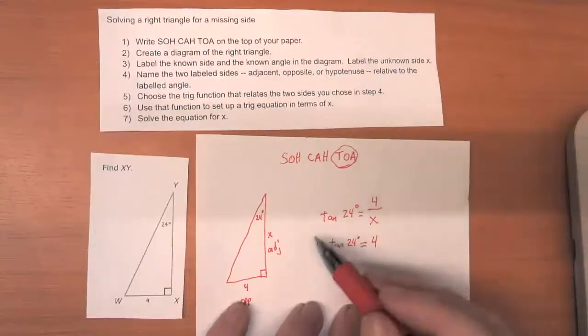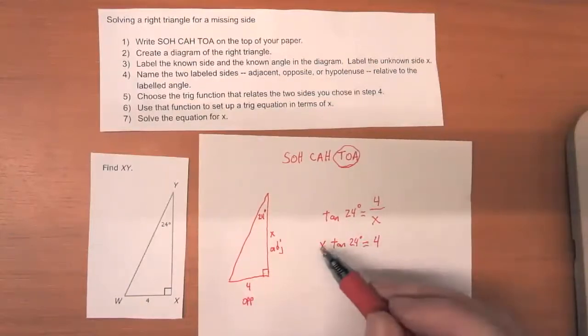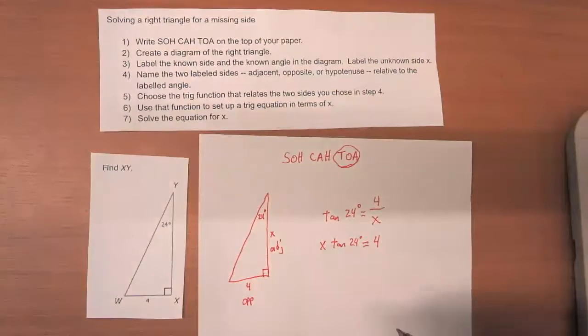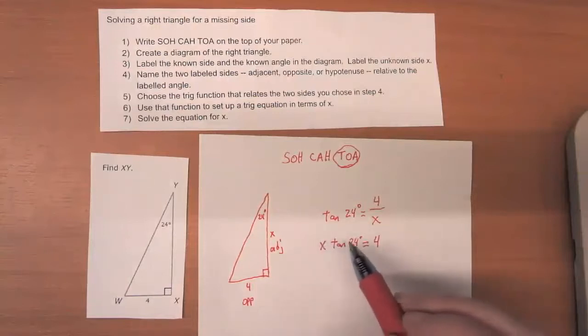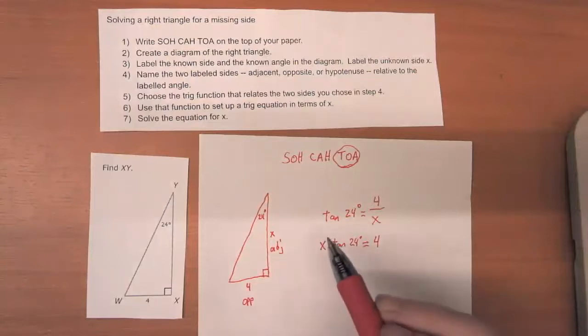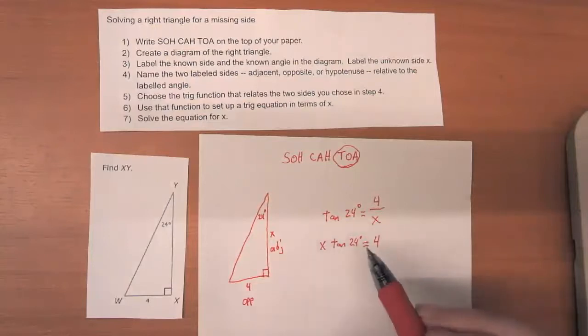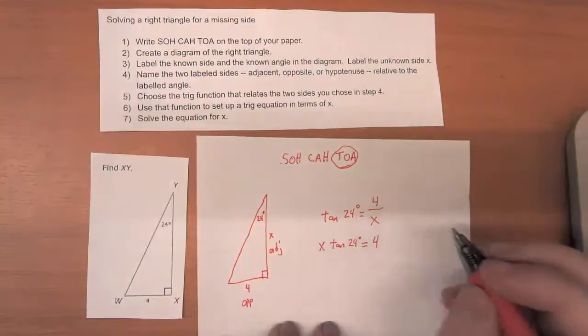And now we've got the same problem we always have in algebra. What's it going to take for us to get x by itself on this side? Well, the thing that's keeping x by itself is that we're multiplying it by the tangent of 24 degrees. So to isolate x, we need to do the inverse of multiplying by tangent of 24.